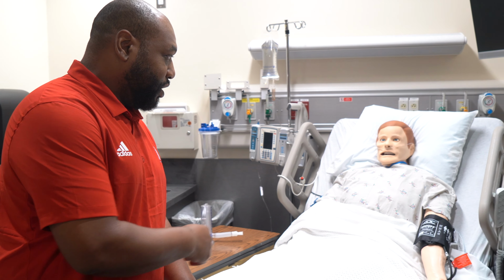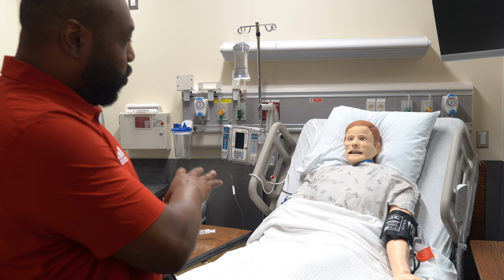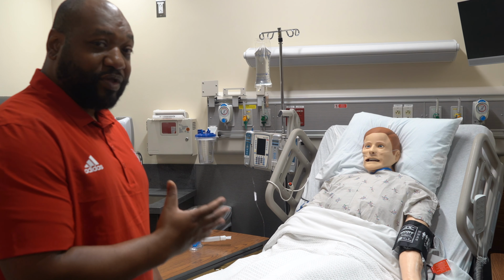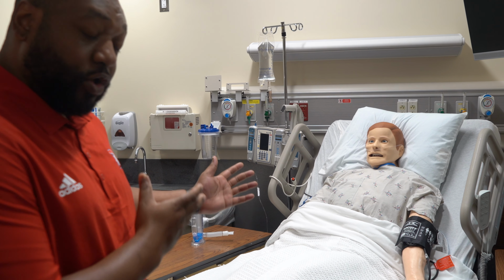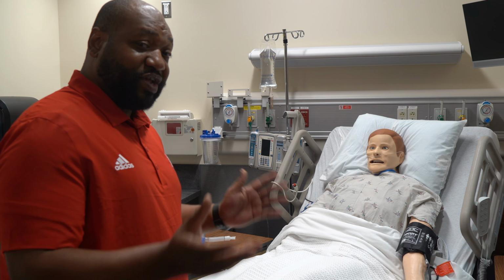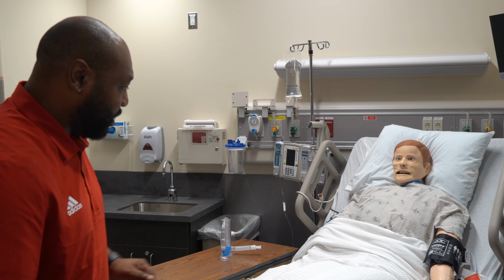Here, as you can see, we have a simulated patient. This is our mannequin, called SimMan, and he's equipped to simulate any type of human activity, as well as breathe. You can go check his breathing as well. What I'm going to do is show you how to operate each room. So right now we're going to set up here.